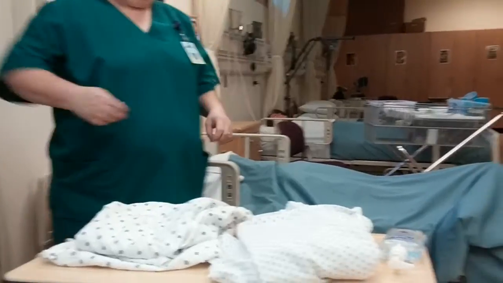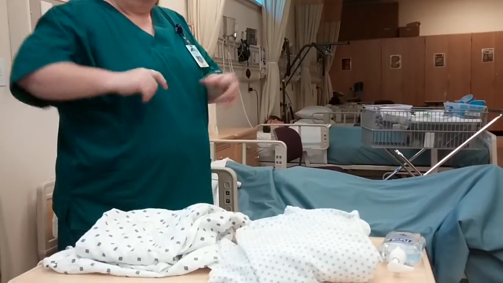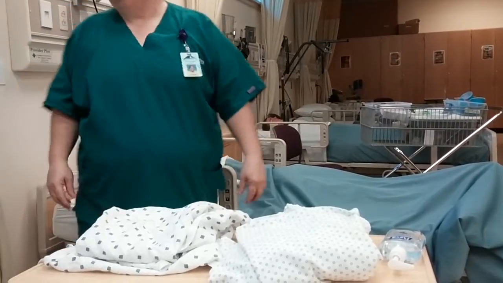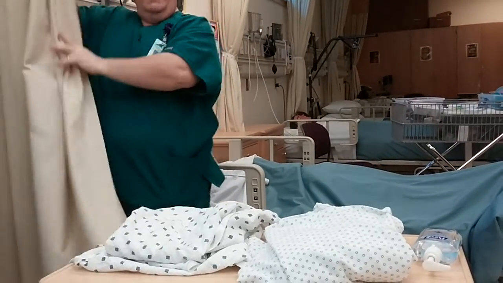Does it go after you introduce yourself and you go and wash your hands? It can go either way, as long as you do both of them, it's okay. Fine. So privacy is provided with a curtain, screen, or door. I've provided my privacy.